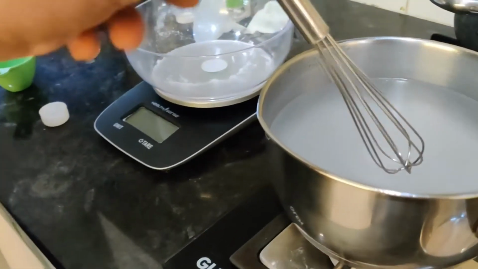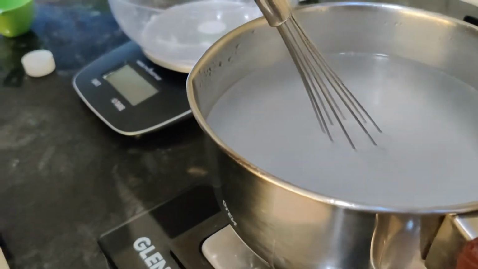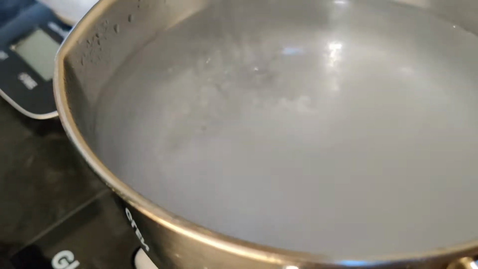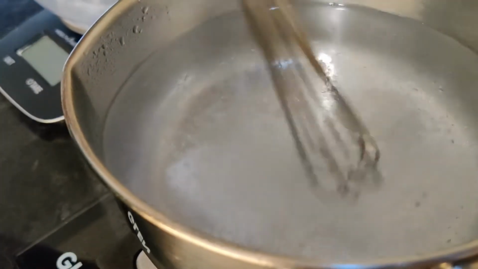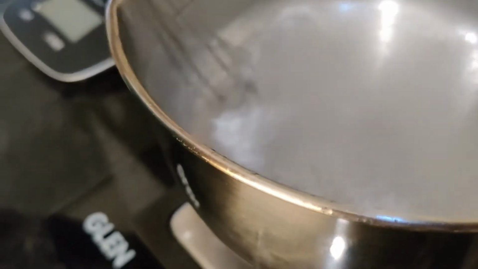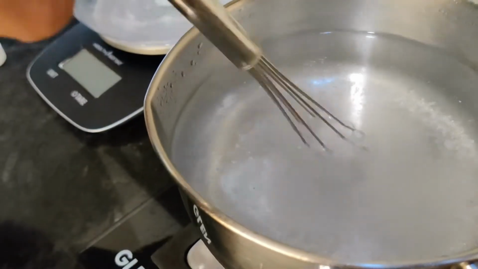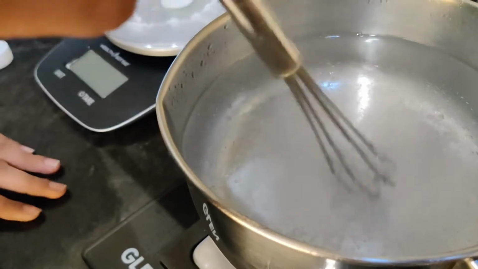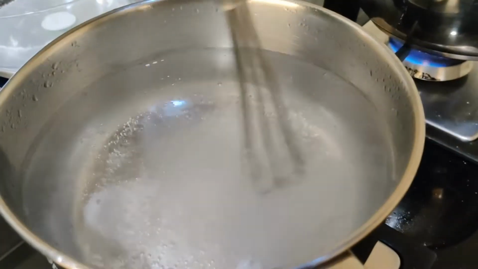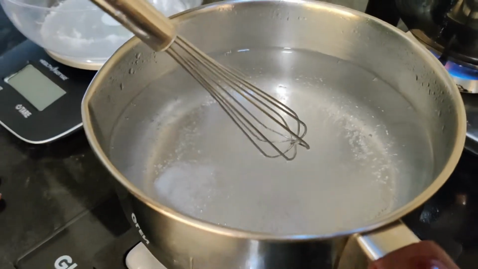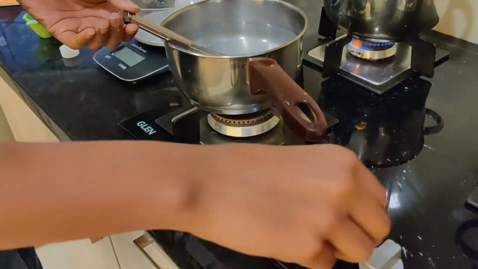Now as you can see, the reaction is slowing down. Now as you can see, almost all of the baking soda has dissolved. And after it all dissolves, we shall start boiling it. Now as you can see, all of the baking soda has dissolved.